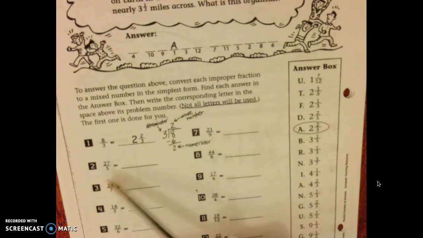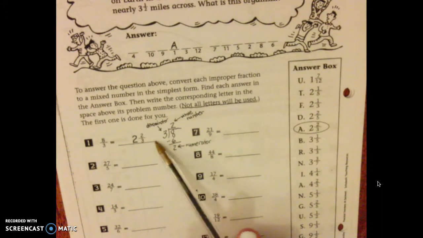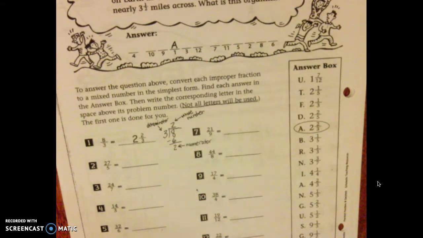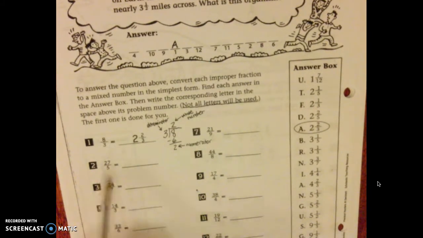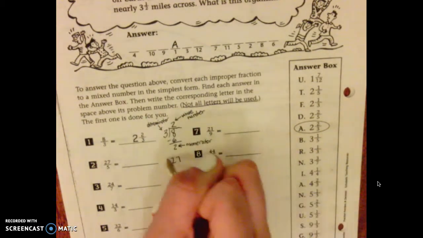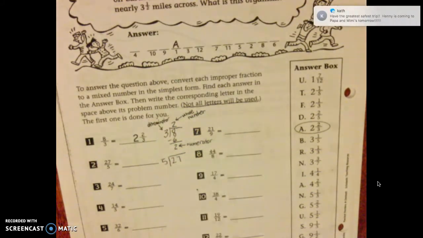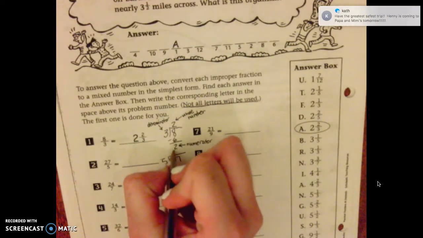So we need to turn this into a mixed number, meaning we need to have a mixture of whole numbers and fractions. So we know it's an improper fraction because the numerator is bigger than the denominator. We're going to ask ourselves, how many times does 5 go into 27? And we can on the side, or if you need scratch paper, that's fine too. I'm going to do 27 divided by 5. 5 goes into 27 5 times.